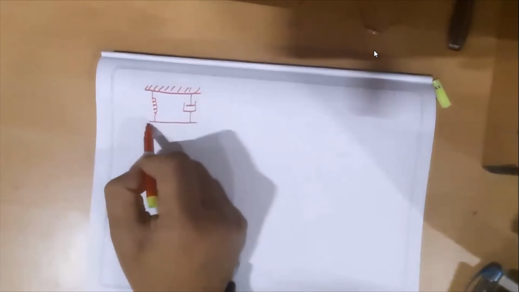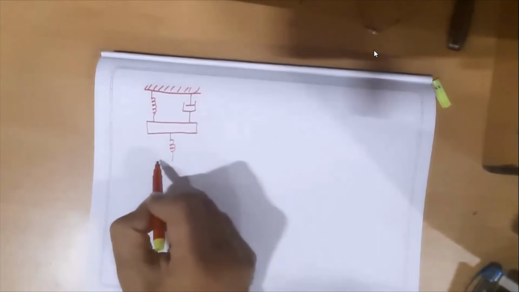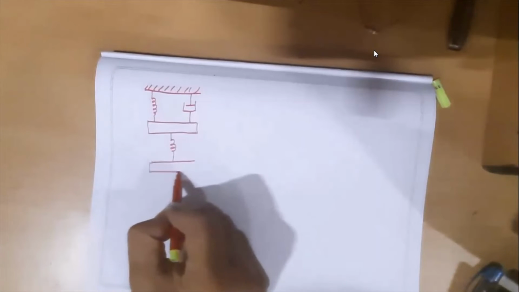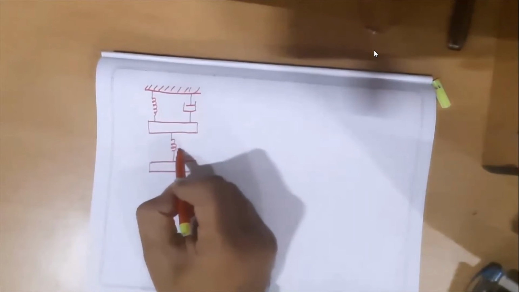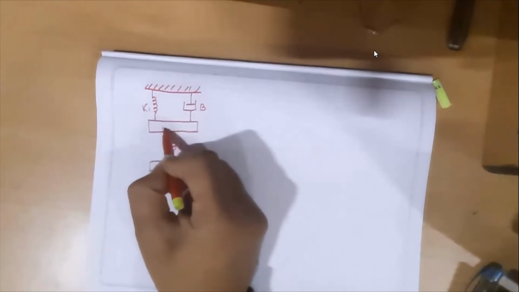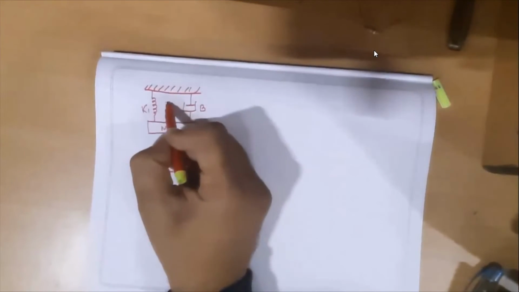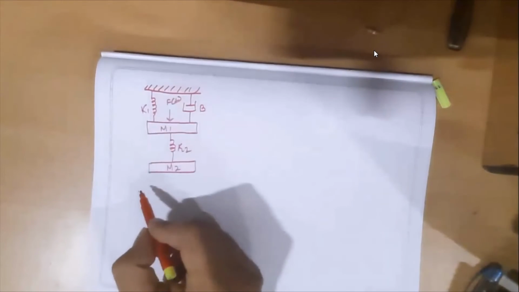So consider this mass spring damper, but with one additional spring and another mass block. Let us write it as m1, m2, k1, k2, and b.